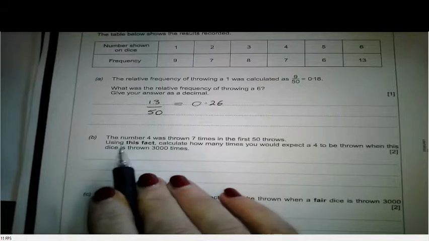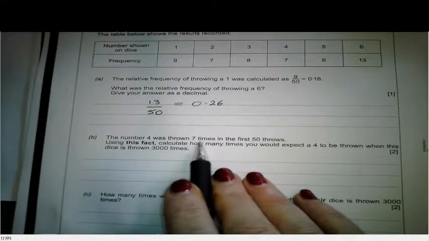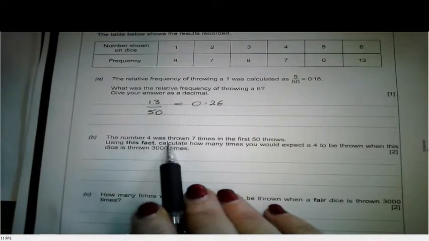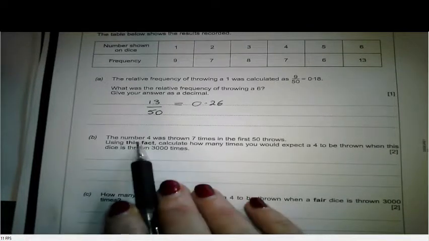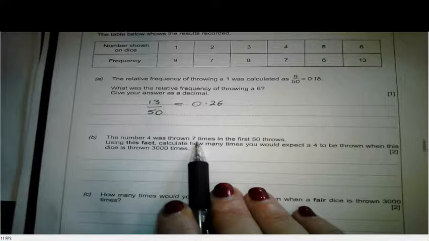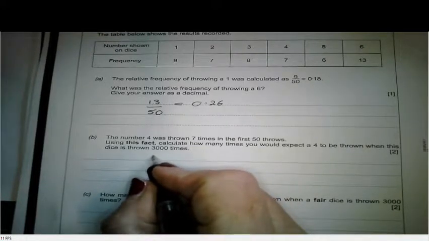Second part, part B, tells us the number 4 was thrown 7 times, and I can see that in my table. The number 4 was thrown 7 times. Using this fact, calculate how many times you would expect a 4 to be thrown when the dice is thrown 3,000 times. So this is simple relative frequency. So a 4 was thrown 7 times, so that's 7 out of 50.